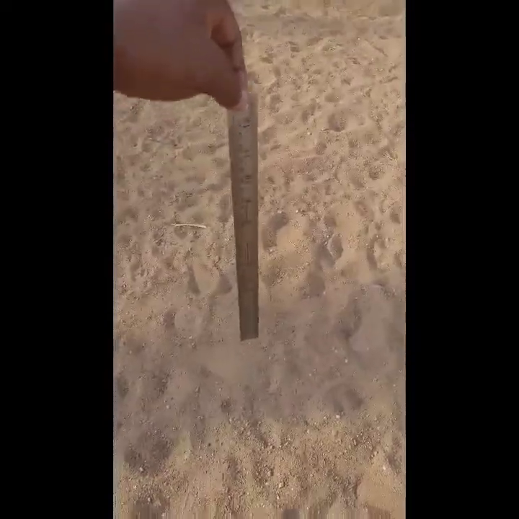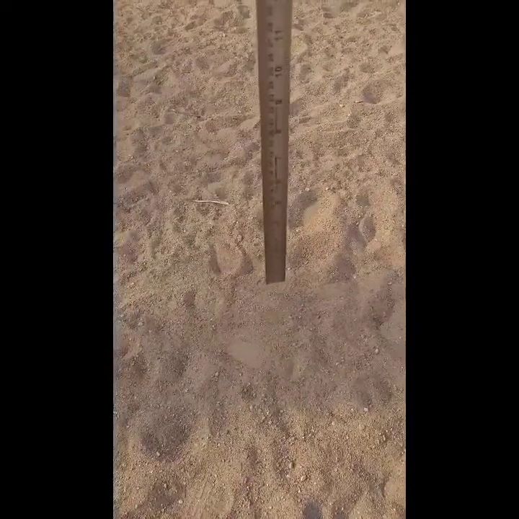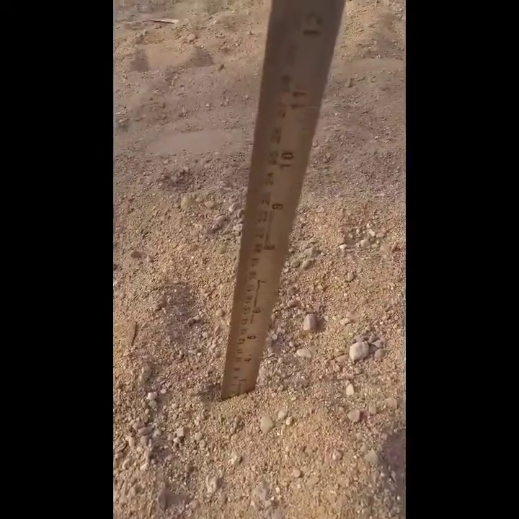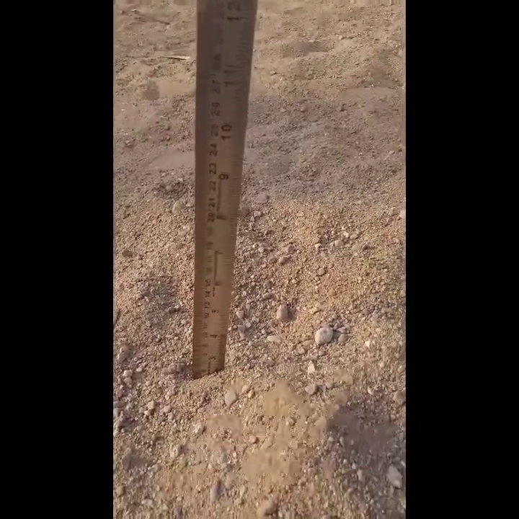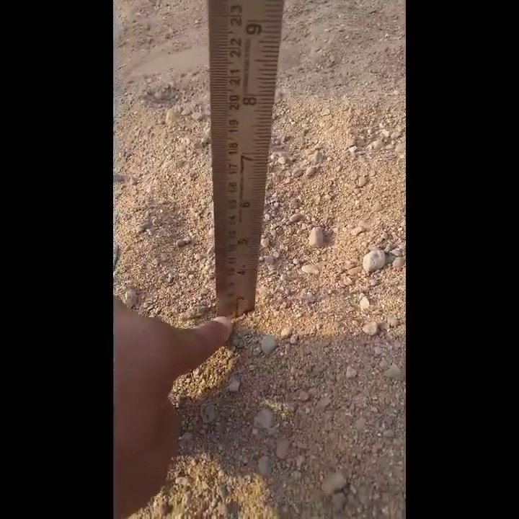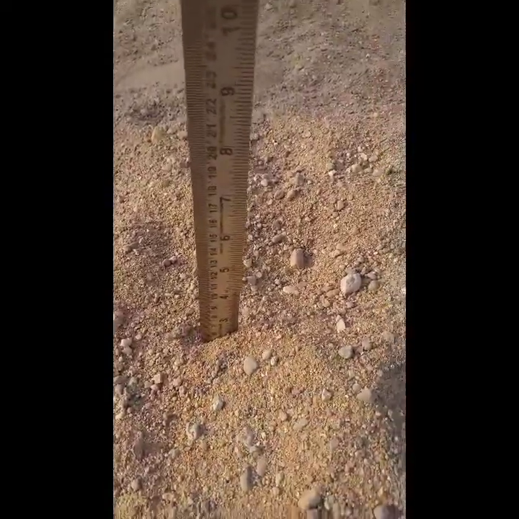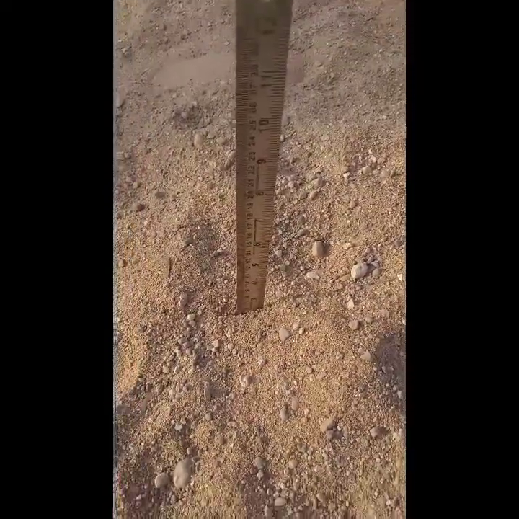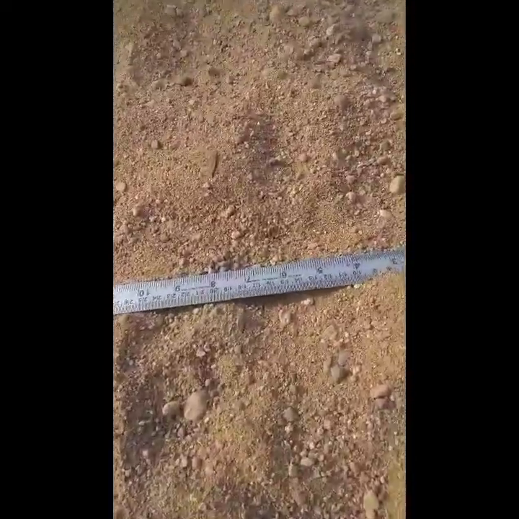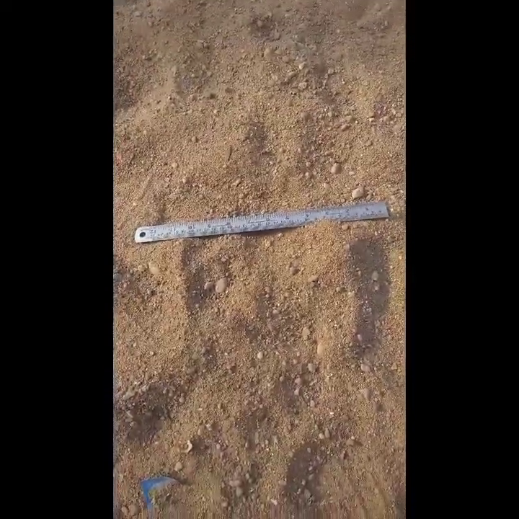Now we shall see what happens when I leave this scale. The scale goes inside the sand and it is nearly 5.5 centimeters. Now I will take this scale and I am going to leave the scale horizontally. The scale will not go inside the sand.